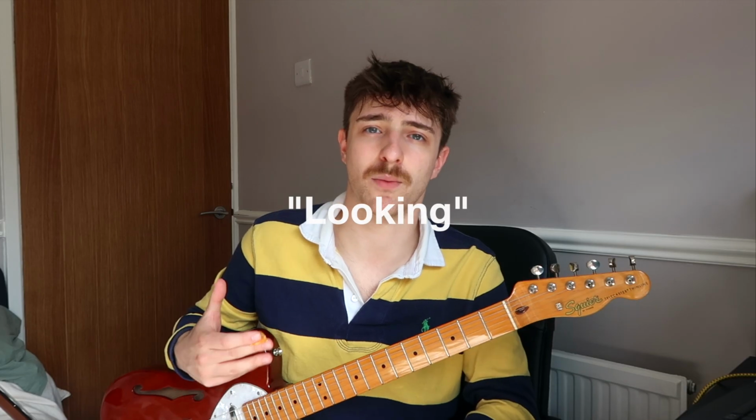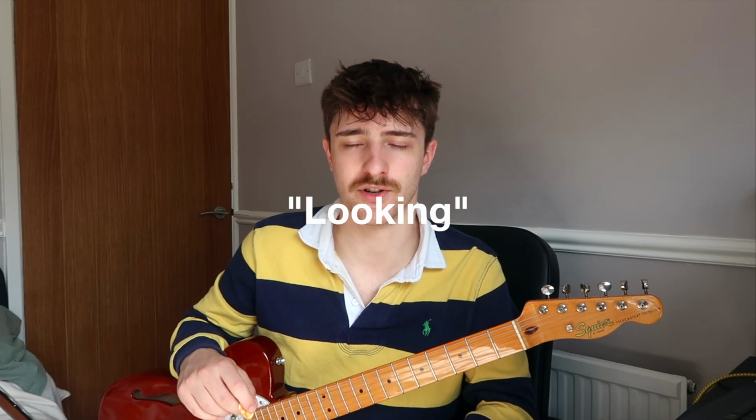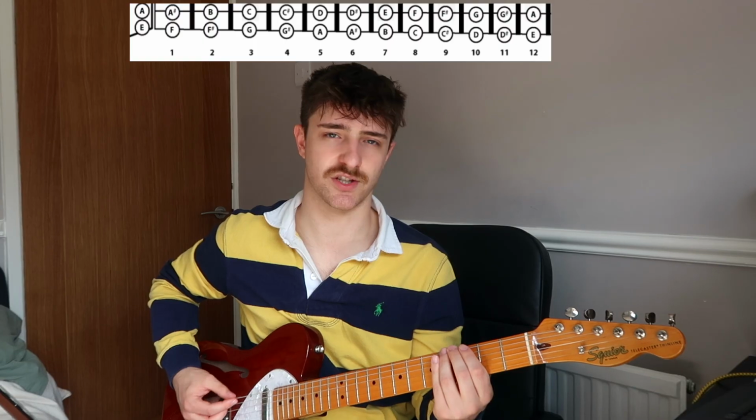So let's start with step number 1, which is looking. Right, so I've got my guitar here and we're going to look at identifying a few notes. The first thing you need to do is learn the notes on the E string and the A string of the guitar or bass, okay? So on the E string, E, F, F sharp, G, G sharp, A, etc. all the way up. And then the A string, A sharp, B, C, C sharp, D, okay? That's just the first 5 on both strings, but you need to learn it all the way up to 12. You don't need to learn it past 12 because it just repeats at 12.